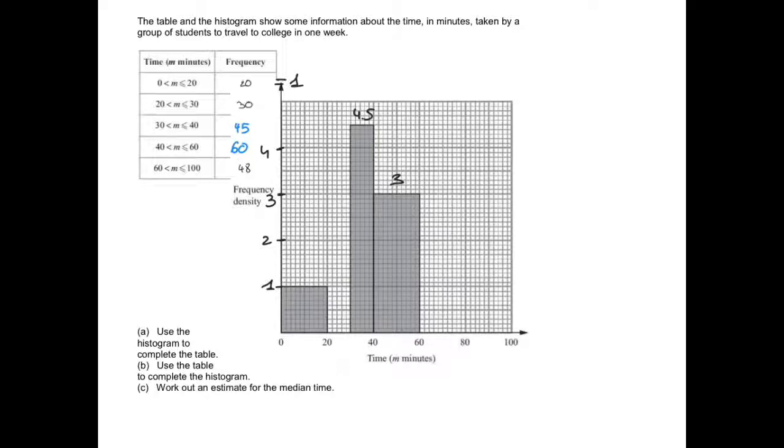We can also complete the histogram now. If we divide the frequency by the width, which is 10, we get that the frequency density for the second class is 3. And if we divide the 48 by 40, which is the class width, we get 1.2. And here is your completed histogram.